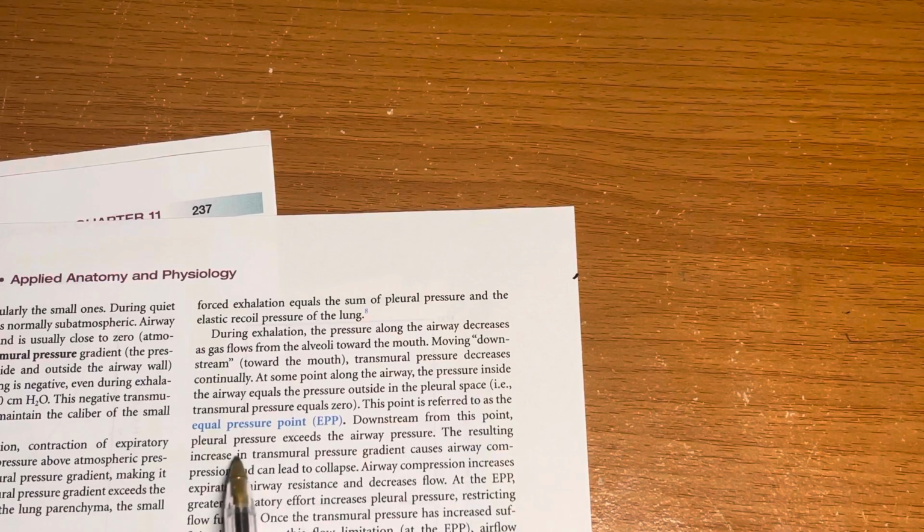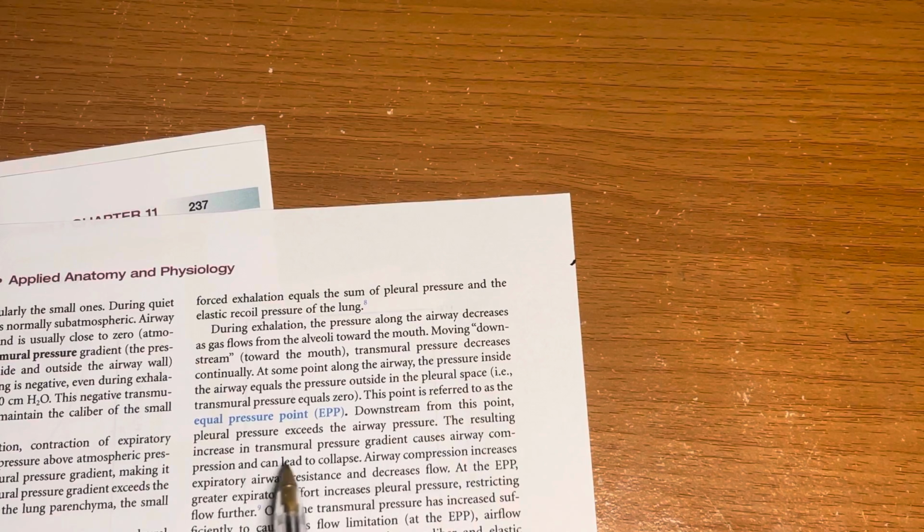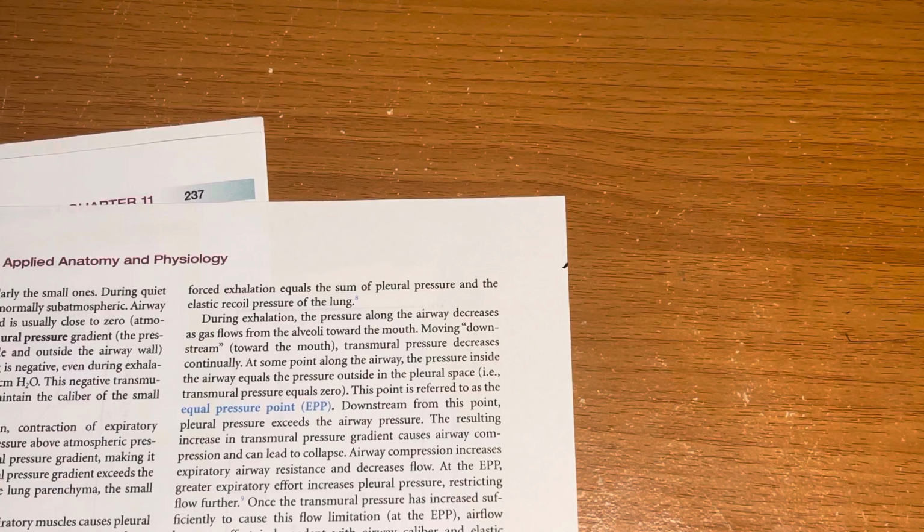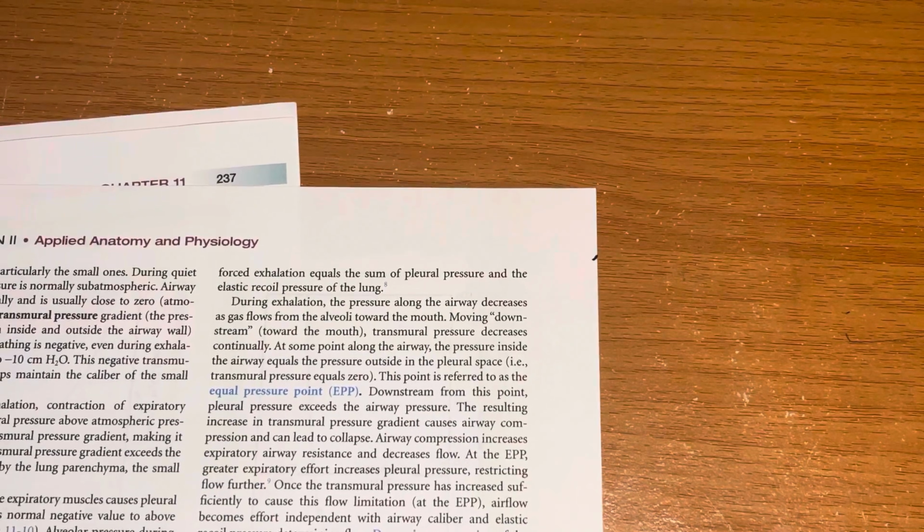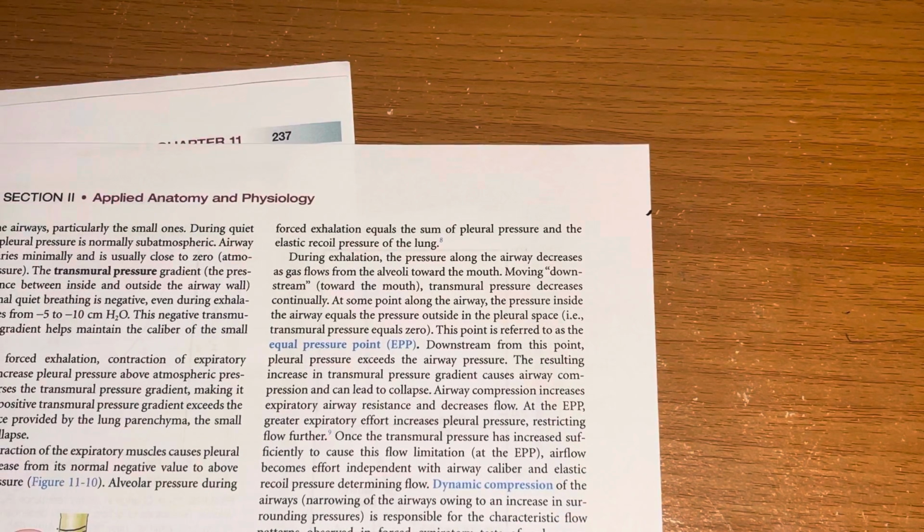Downstream from this point, pleural pressure exceeds the airway pressure. The resulting transmural pressure gradient causes airway compression and can lead to collapse. The airway compression increases expiratory airway resistance and decreases flow. As expiratory effort increases, pleural pressure increases, restricting flow and causing this flow limitation.